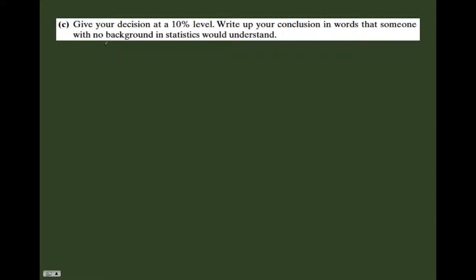Well, first of all, I'm just going to round to 0.06. 0.06 is less than 0.1. That implies that P is less than alpha, and that implies that we should reject the null hypothesis. So we're going to reject H naught. Now we're supposed to write out the conclusion in our own words that anyone with no background in statistics would understand. So how can we do that?